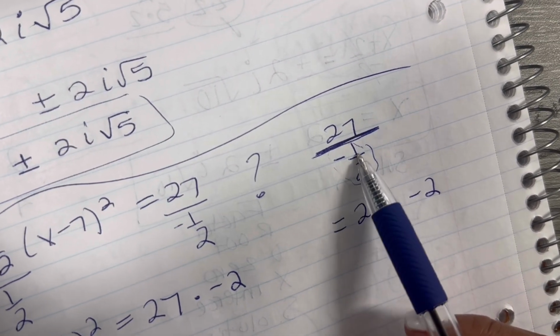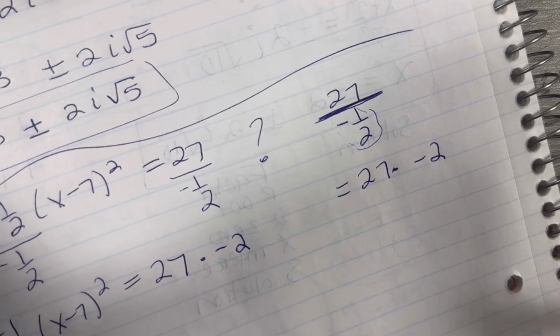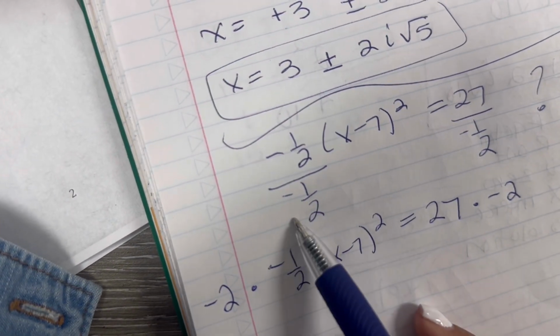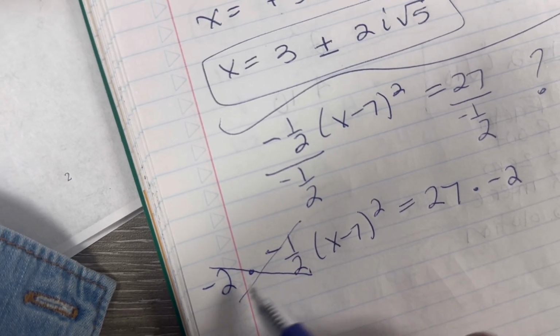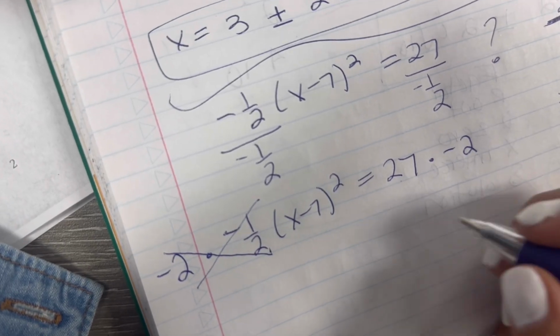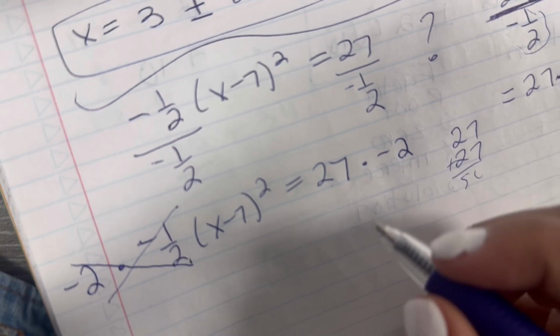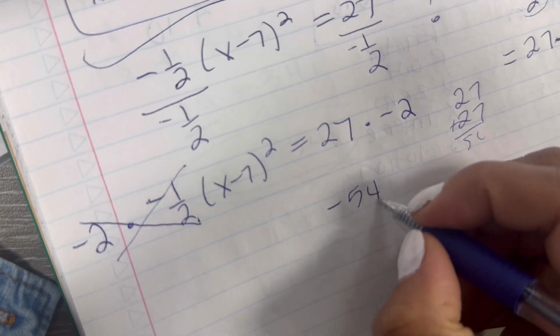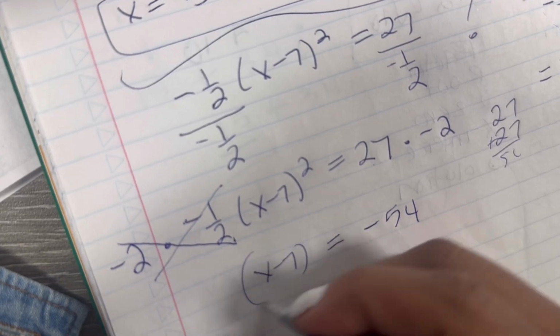So it's the same thing as saying 27 times negative 2. Just flip it, okay? So you're just multiplying everything by negative 2 to get rid of this. So 27 times negative 2, what is that? Negative 54. And then you do the same thing like I just showed you, okay?